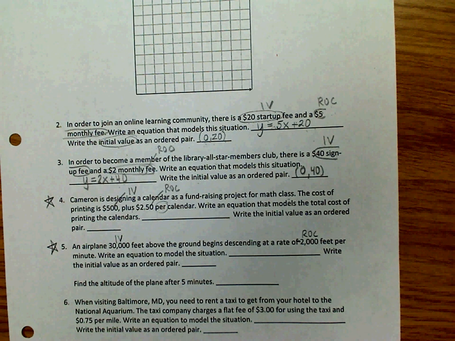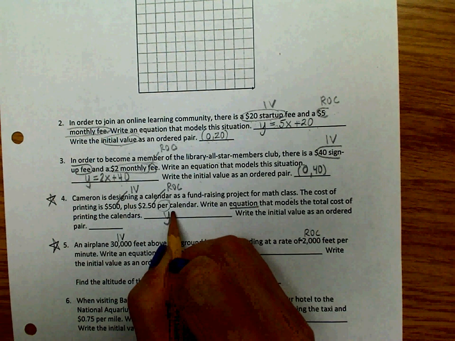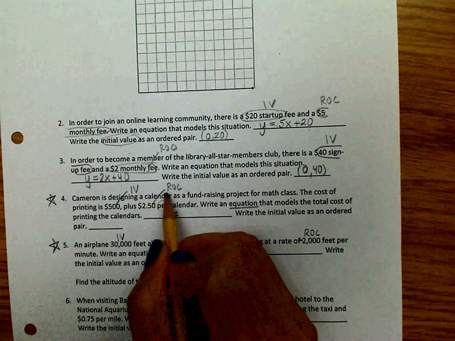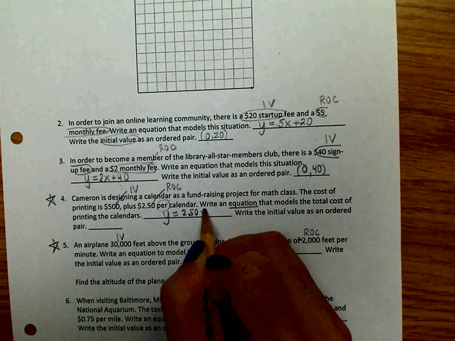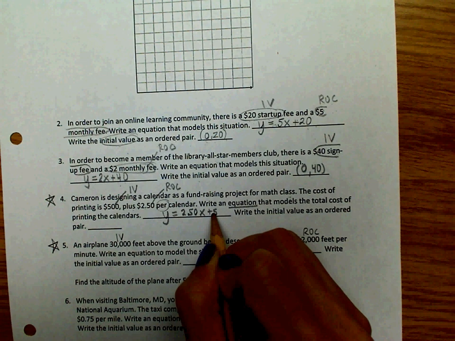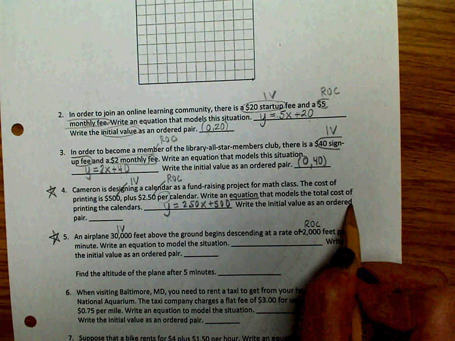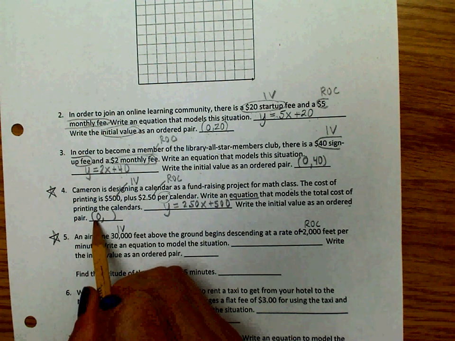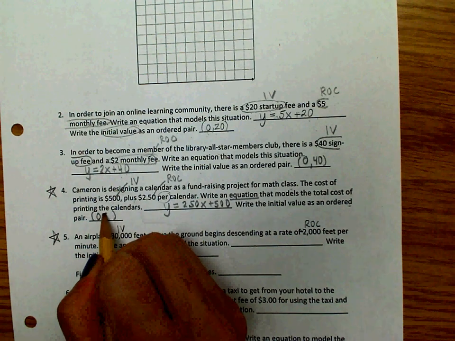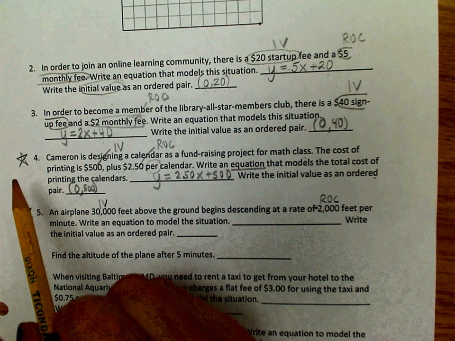Okay, so that means if we're going to write an equation, we start off with y equals, and the rate of change is $2.50, so 2.50x, and then plus the one-time $500 fee. So there is my equation. Then it says write the initial value as an ordered pair. Well, we know that the initial value is at stage 0, and the initial value is $500. So it's (0, 500).